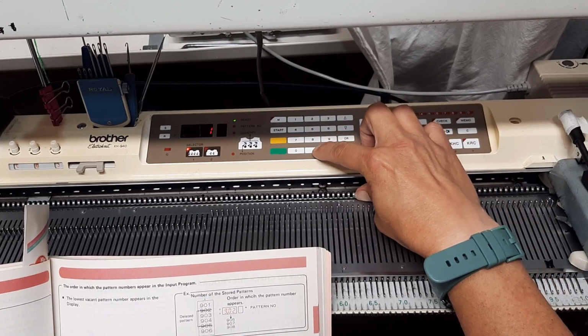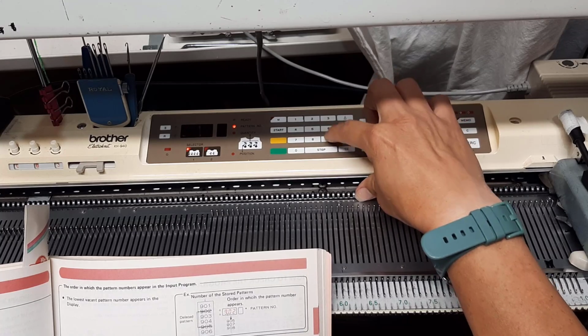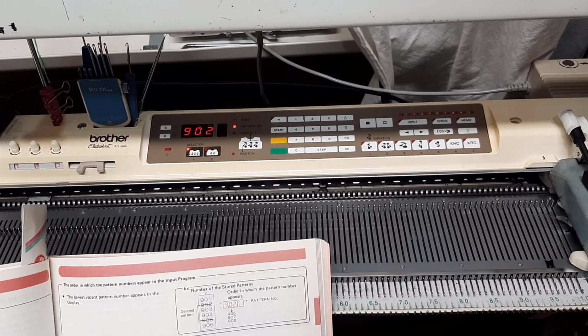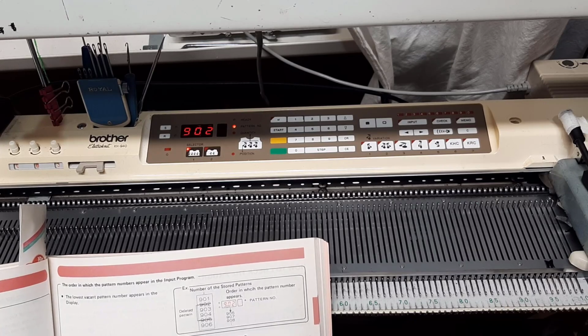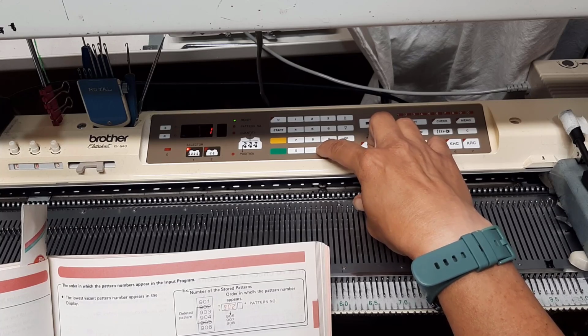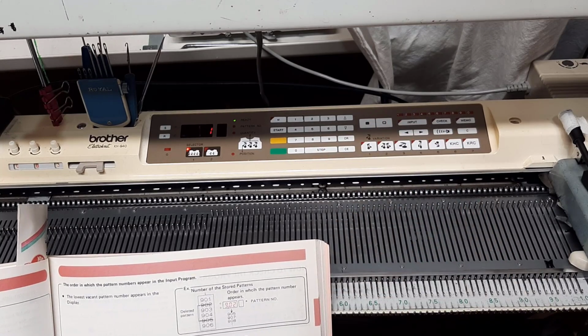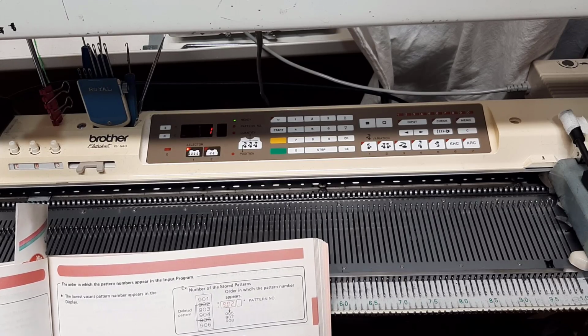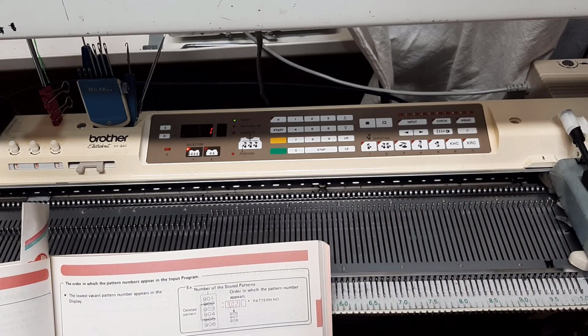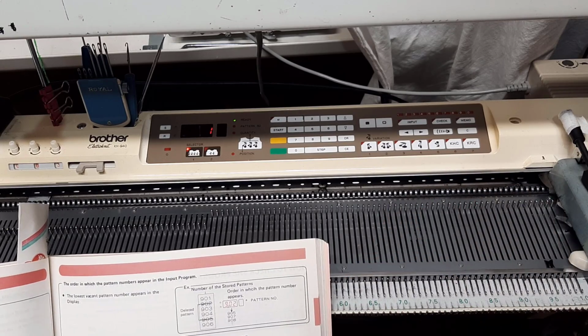So step, cancel, 902. Okay, that's 902. Push the C key. Input.